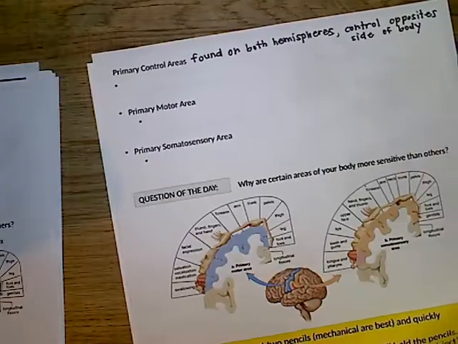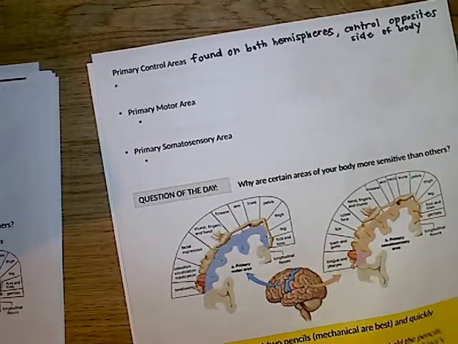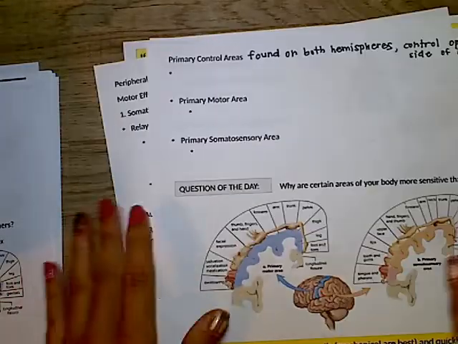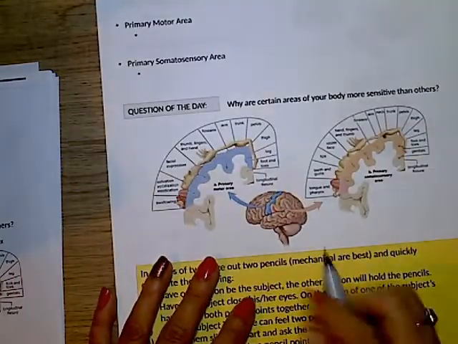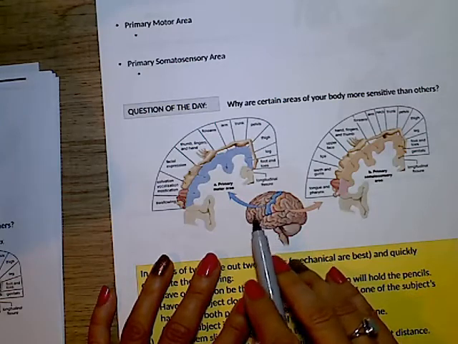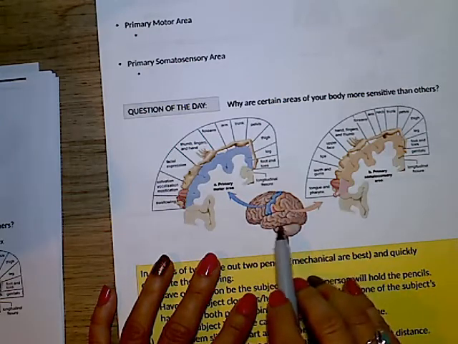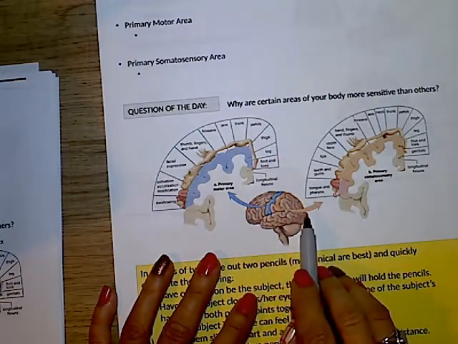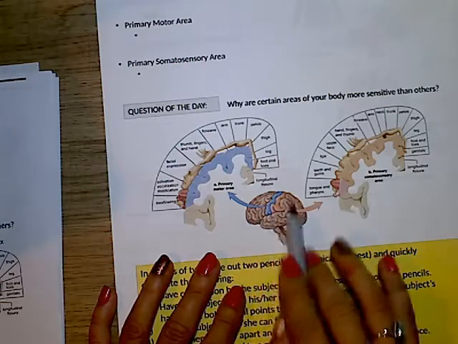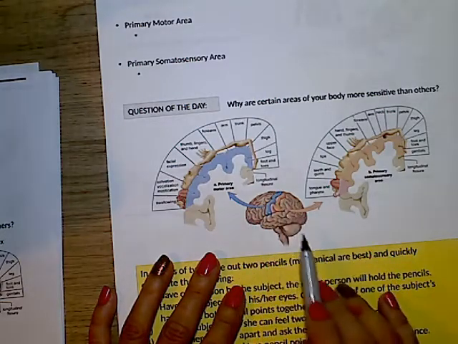So, let's see if I have a picture of this here somewhere. Okay, so we'll just look at this little brain image here. The cerebral cortex is all of this folded tissue that you think of at the top.